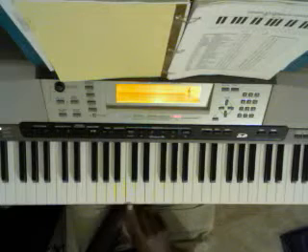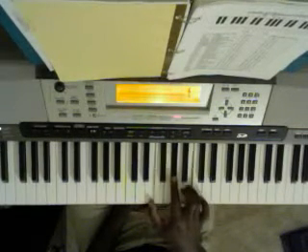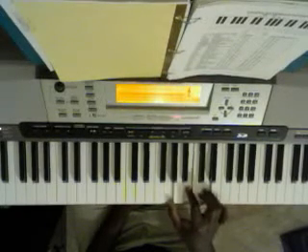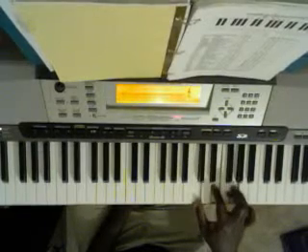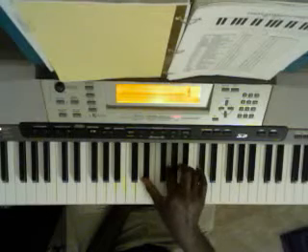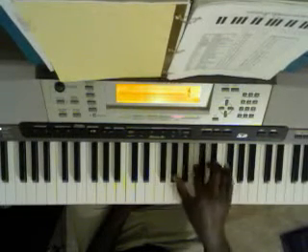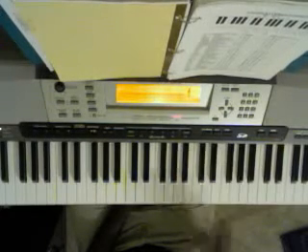And so from your C to your C, you have a C major, a D major, E major, F major, G major, A major, B major, and back to your root. And then your flats are D flat, E flat, F sharp, A flat, B flat, and then you're back to your root.